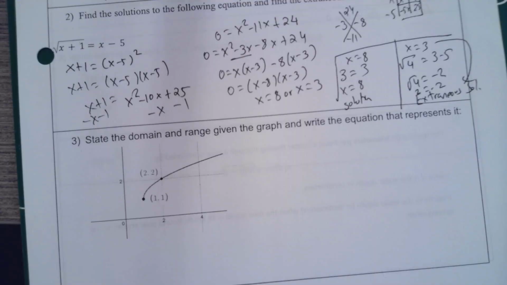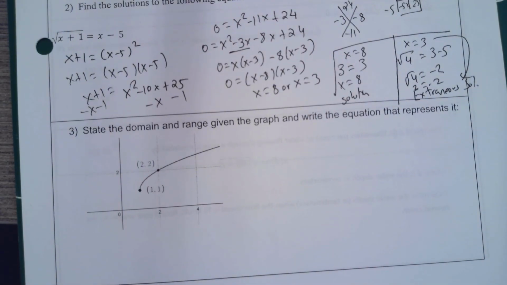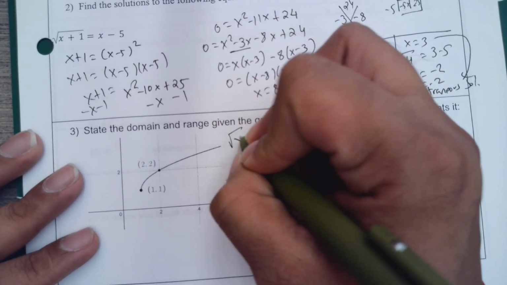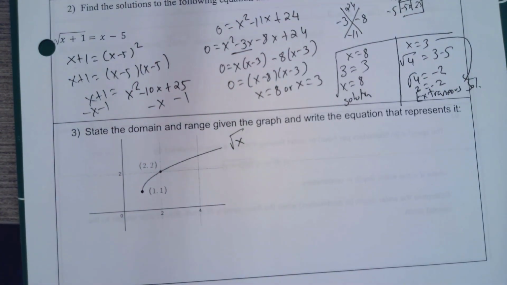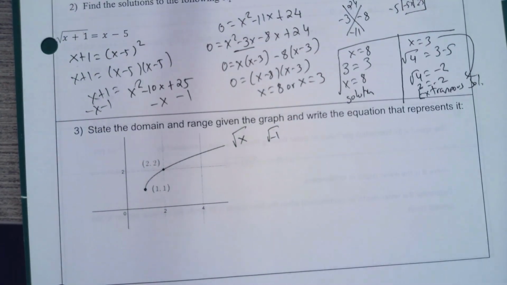So domain basically means what values you can plug in. There are certain functions that don't have restrictions, and certain functions that do have restrictions, such as square root. What do I mean by restriction? I cannot plug in all the numbers for x. It does not make sense, because what if I plug in negative 1? Square root of negative 1 is not a real number. I cannot graph it. So anything less than 0 does not make sense.